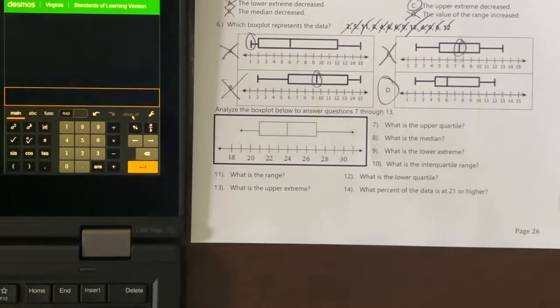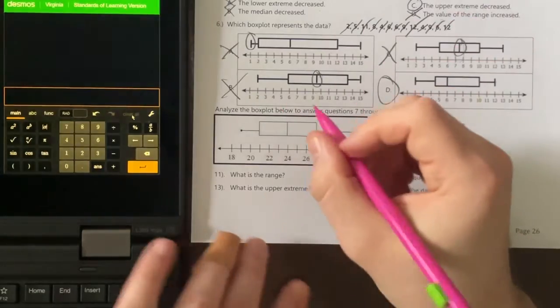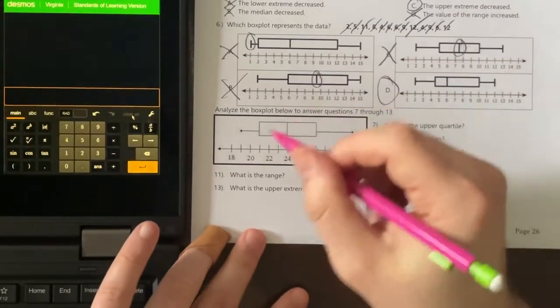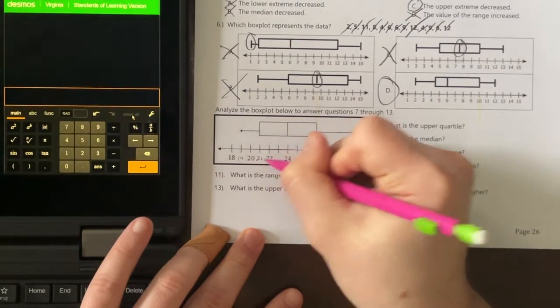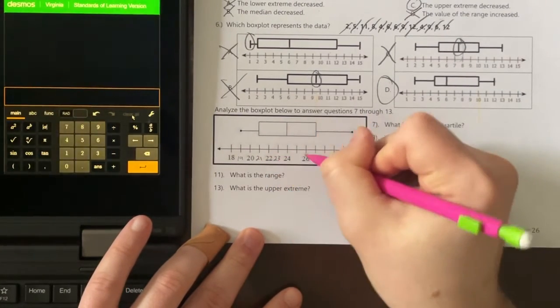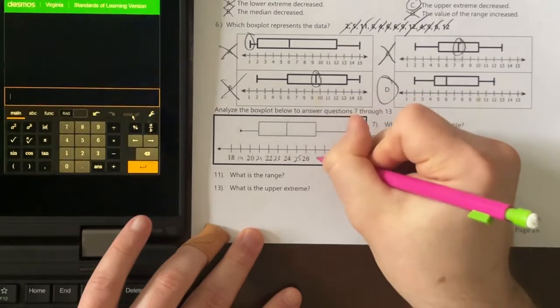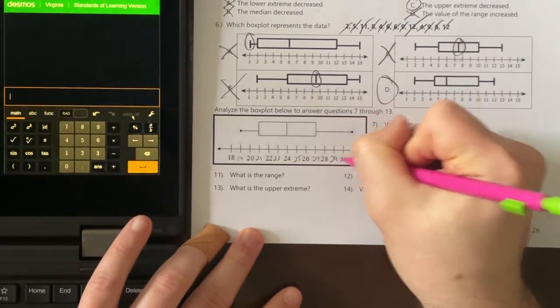And then for the next one, it says analyze the box plot below to answer questions 7 through 13. So it gives you the box plot, and now we have to get that 5 number summary from it. Let's pull out some values here. It's actually counting by ones. So if you need to, you can fill it in. I personally like to, that way I know what I'm talking about.